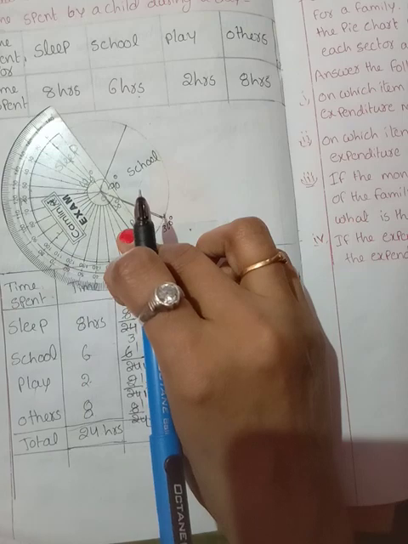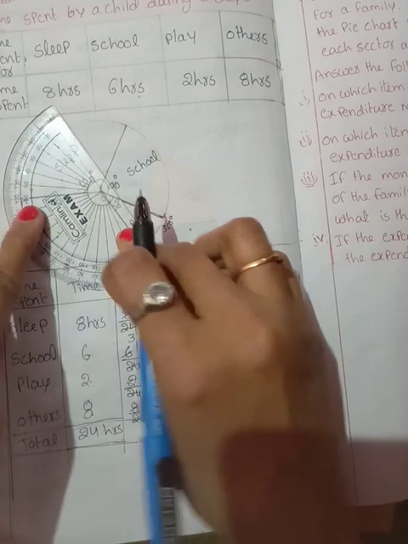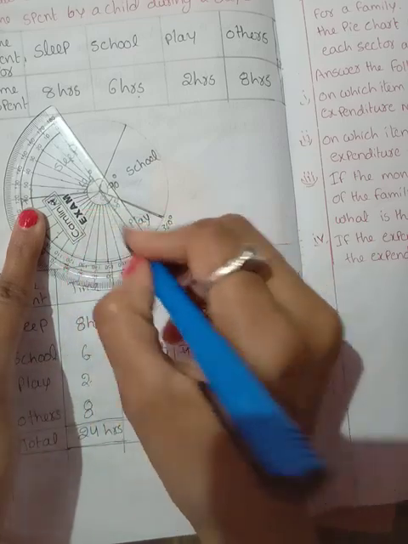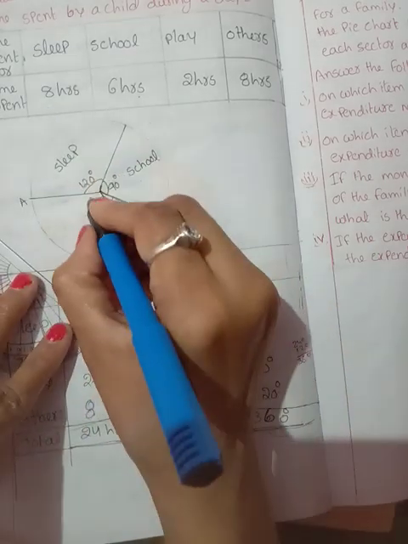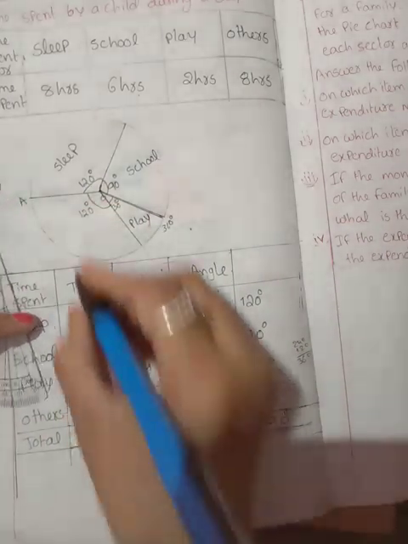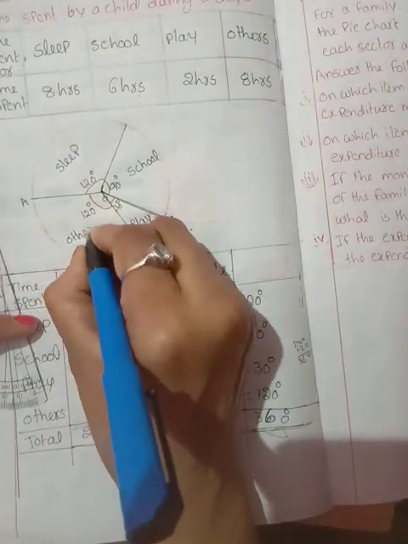That is why this is also 120, and here it is also 120. This line is also 120 and this line is also 120. So the remaining angle is 120 degrees, and that is others.